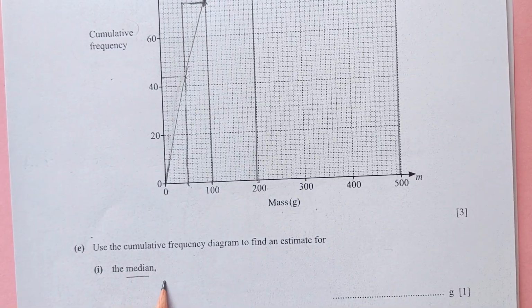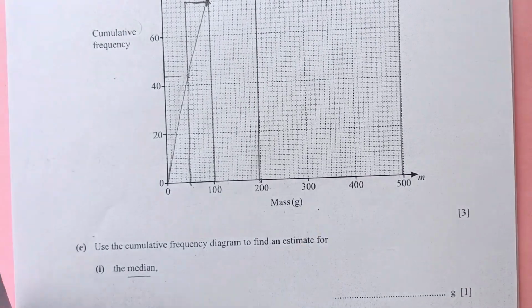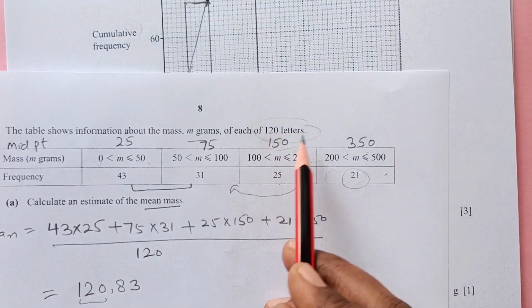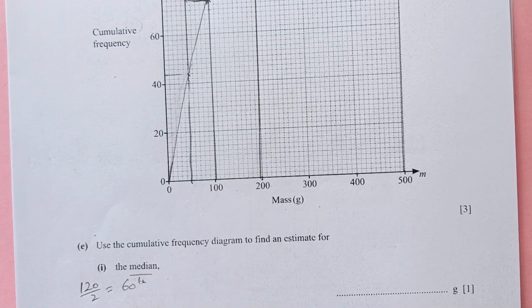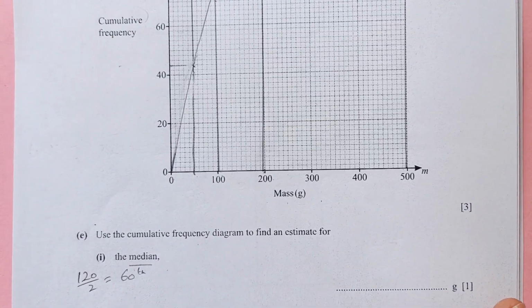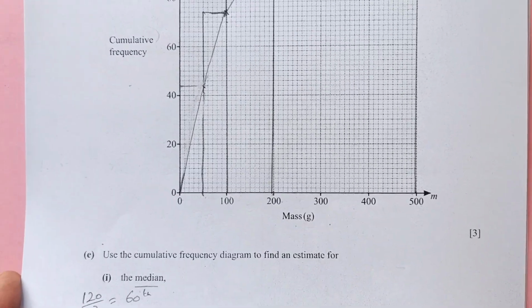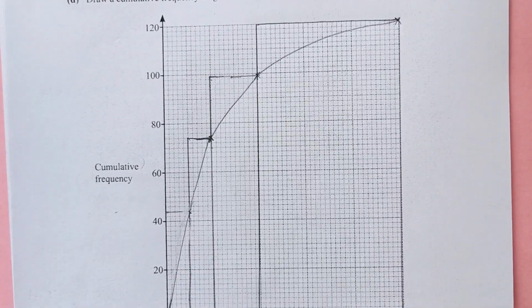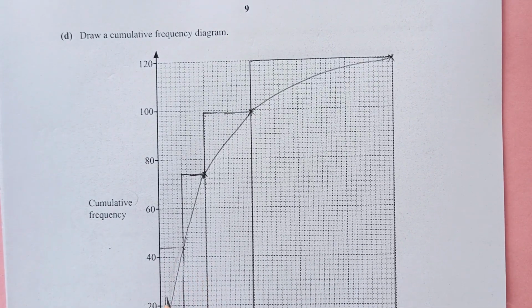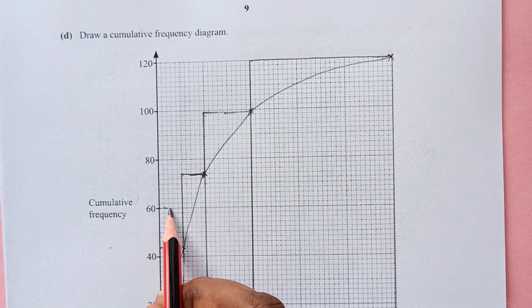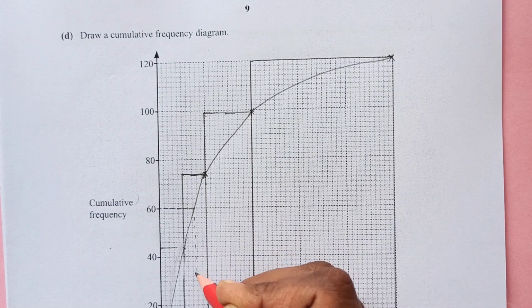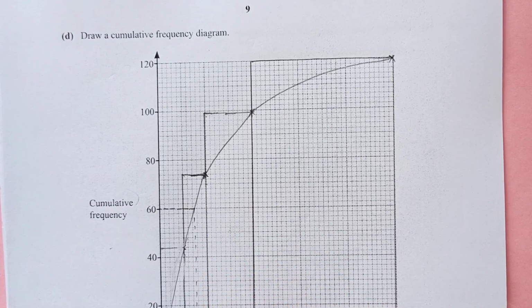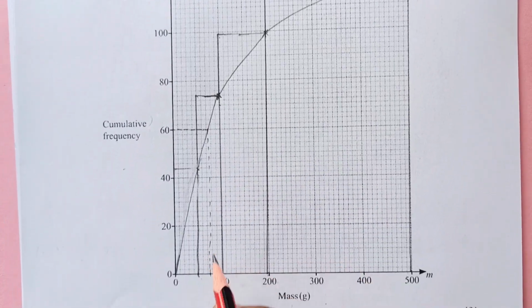So the median. Now how will you find out the median? For the median, we are given 120 letters. So first of all we take half of that, half of 120. That means we are looking for the 60th value. So where is the 60th in this frequency curve? The 60th value is going to be here. We go this way, come to this line, then move down along this value here, and then we got this value.